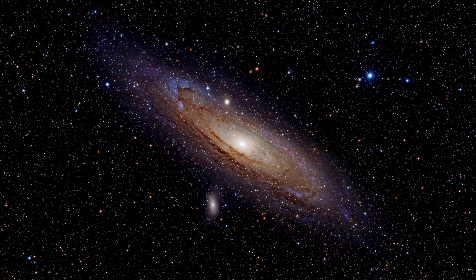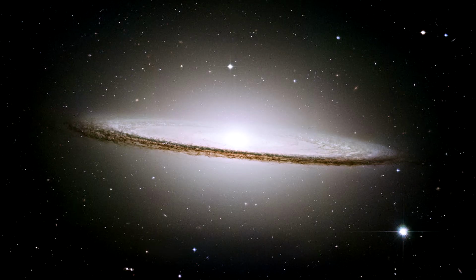That's essentially what's happened to the galaxies in the actual universe. The Milky Way, the Andromeda Galaxy, the Sombrero Galaxy, they're all moving apart from each other. Everything is moving apart from everything else.